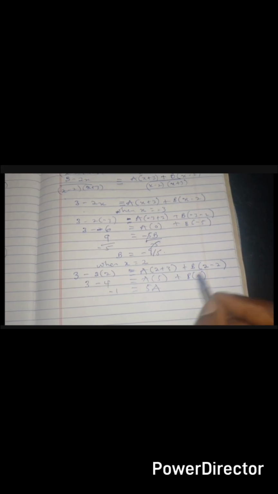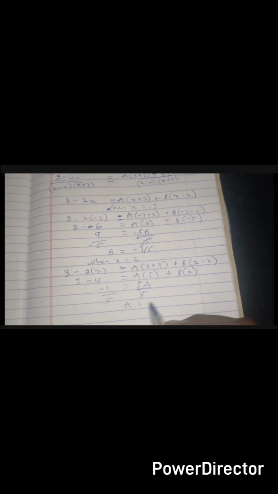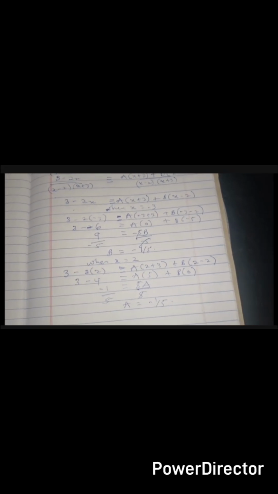If I put 2 here, then B will be equal to 0. So when x is now equal to 2, the entire equation will be 3 minus 2 times 2. It's equivalent to A times 2 plus 3 plus B times 2 minus 2. Now I have 3. A is equal to minus 1 on 5.